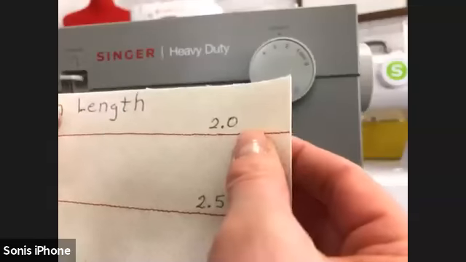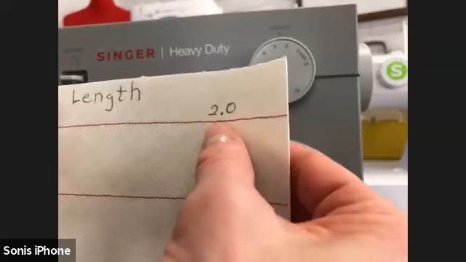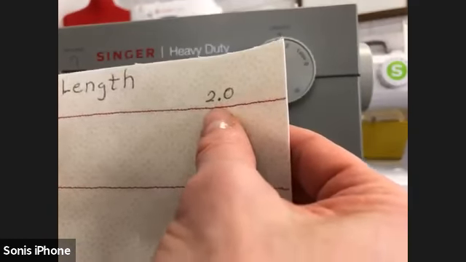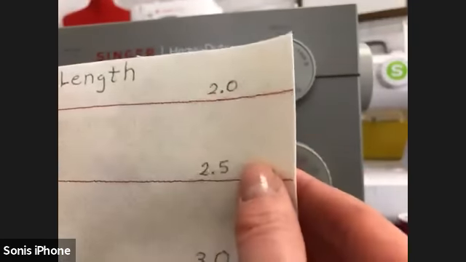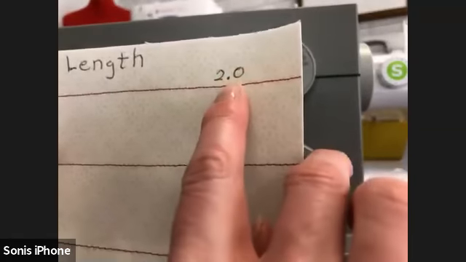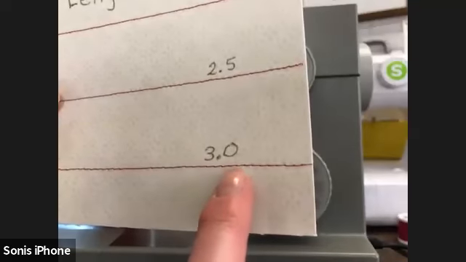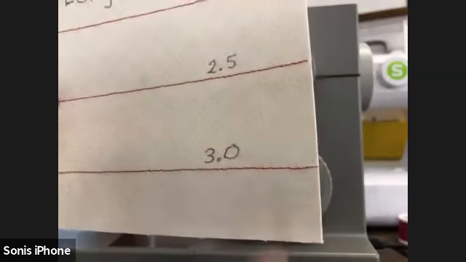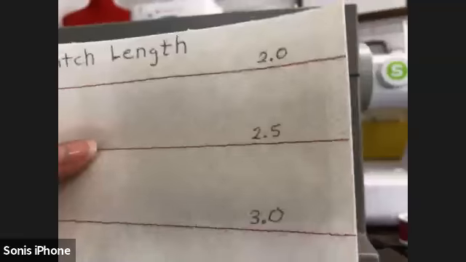And then finally, for lighter weight fabrics, a lot of quilters will use their stitch length at 2.0. So average 2.5, 2.0 for quilting and lighter fabrics, 3.0 for heavier fabrics, and also for top stitching. And I'm going to show you that here in just a little bit. Okay, so kind of a little guide for you.